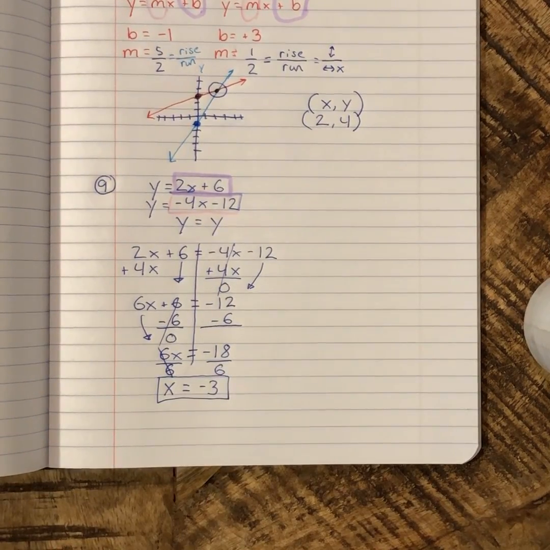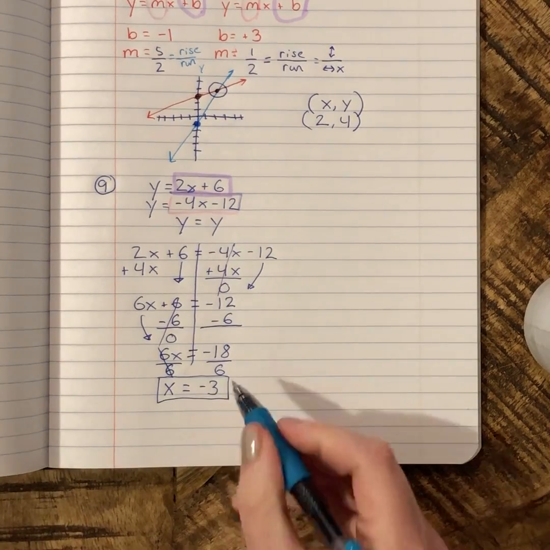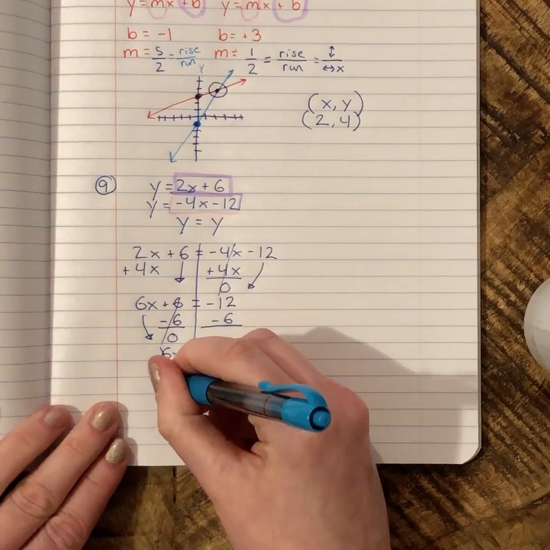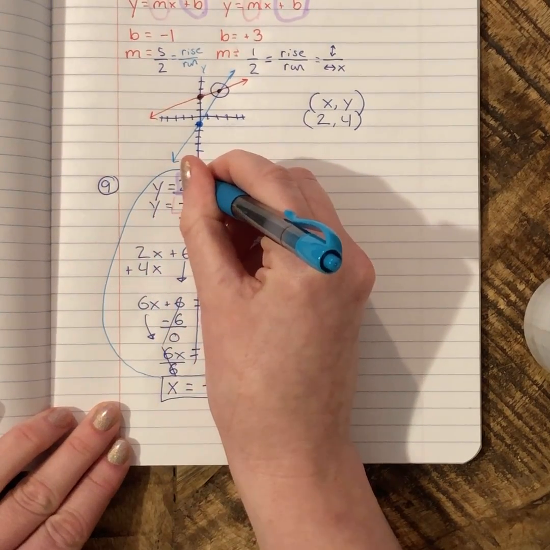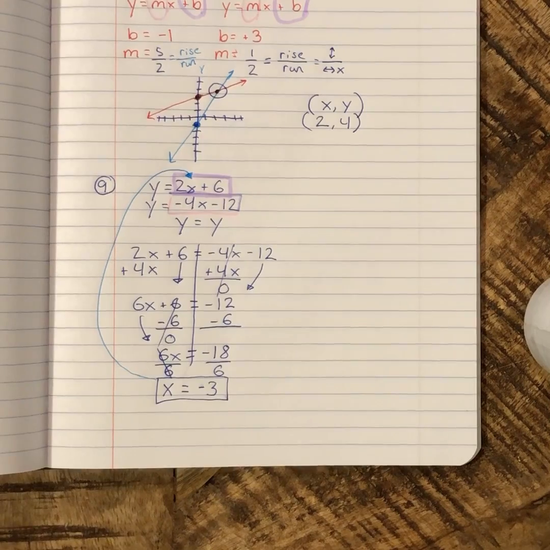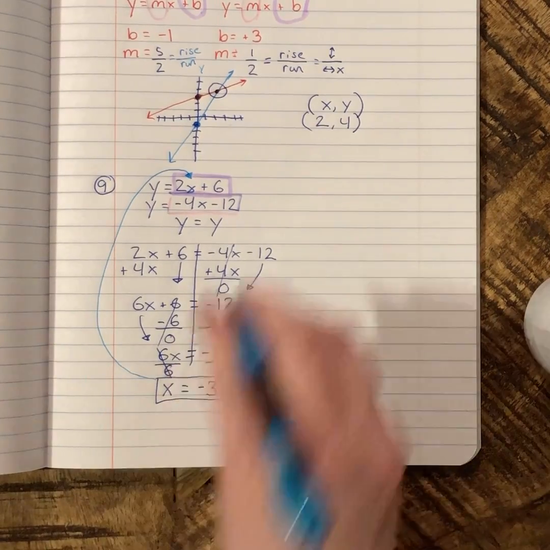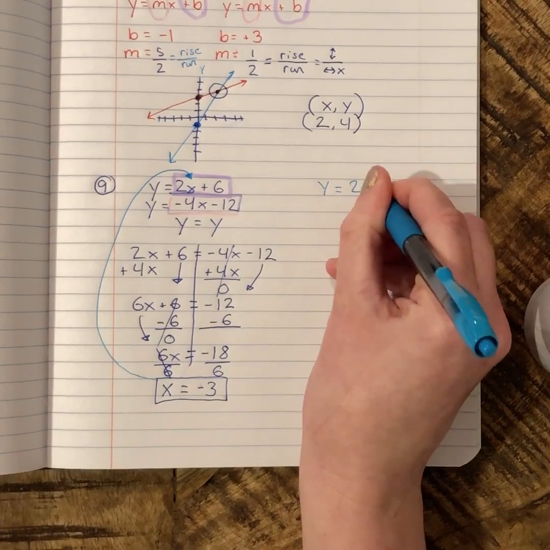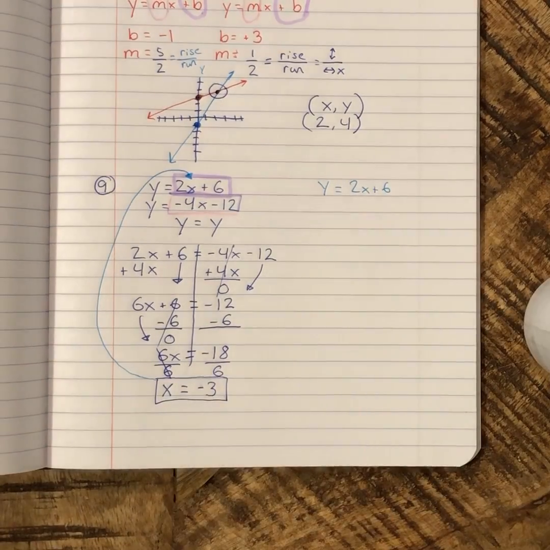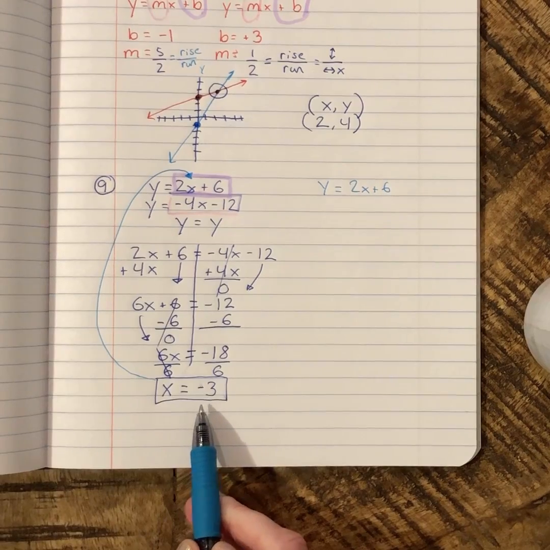I still need to plug all of this in to figure out what is y. So I'm going to take this x equals negative 3 and I'm going to plug it back in anytime I see x in another equation. I'm going to work with the top one where it was originally y equals 2x plus 6. But now, every time I see x, I'm going to plug in what x equals, which is negative 3.